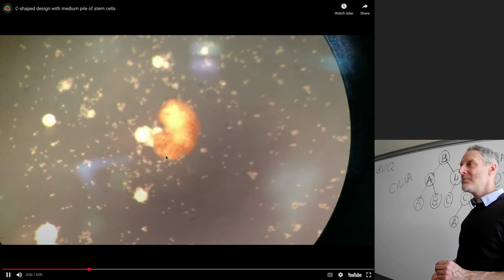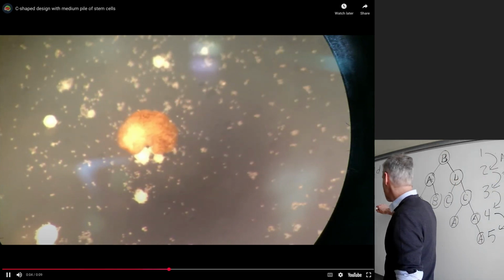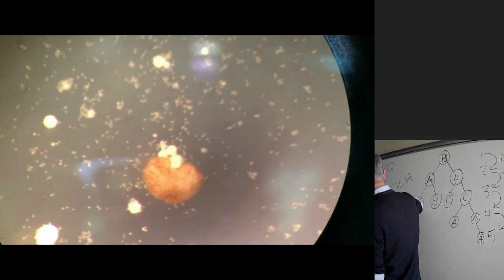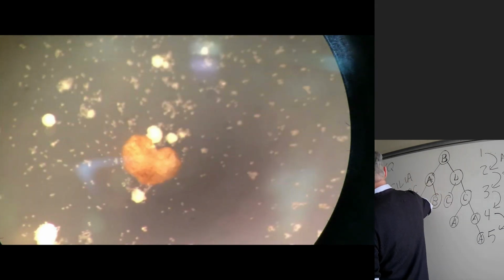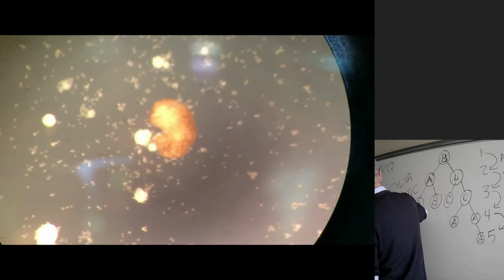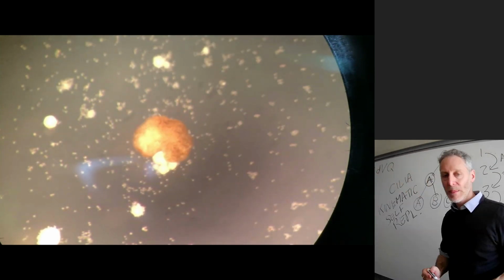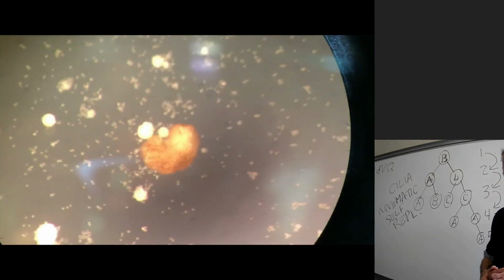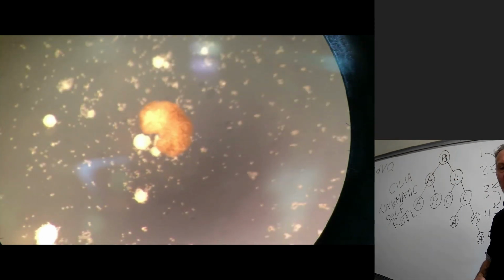This is kinematic self-replication. Kinematic, meaning having to do with motion. It's the way in which that big Pac-Man moves that produces a copy of itself, kinematic self-replication. A previously unknown form of self-replication.